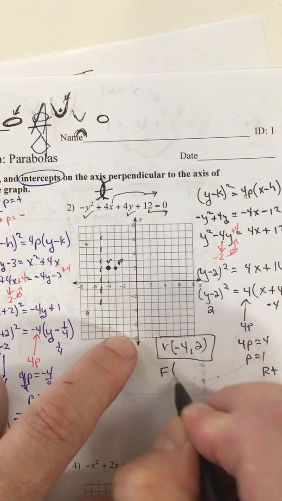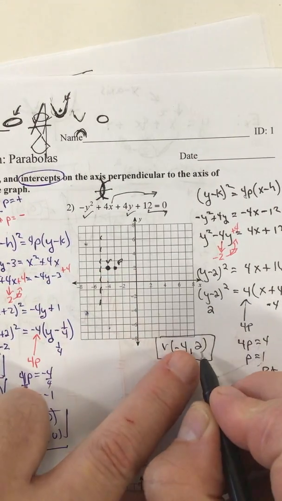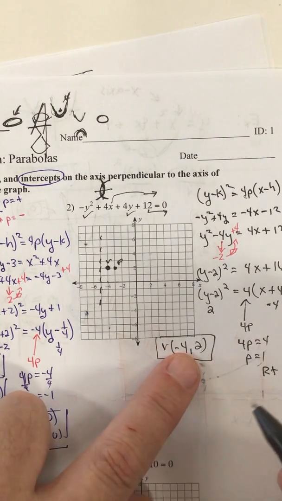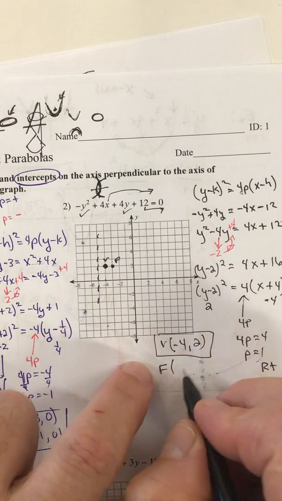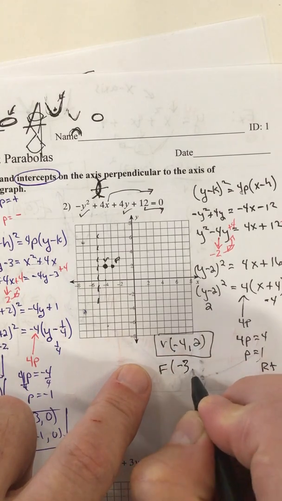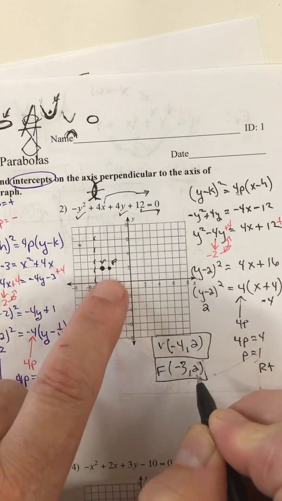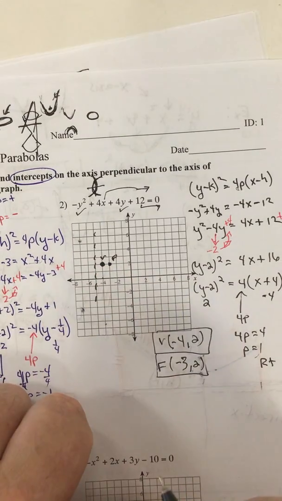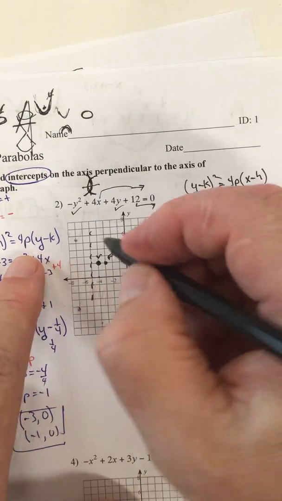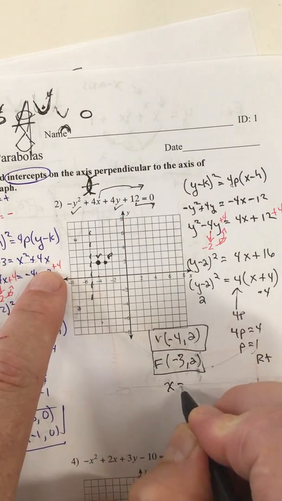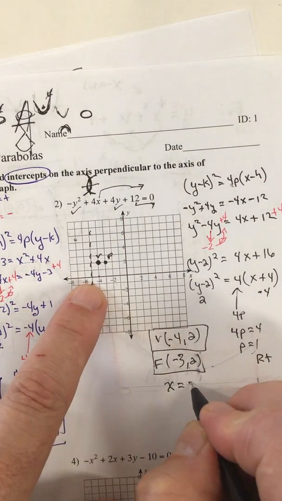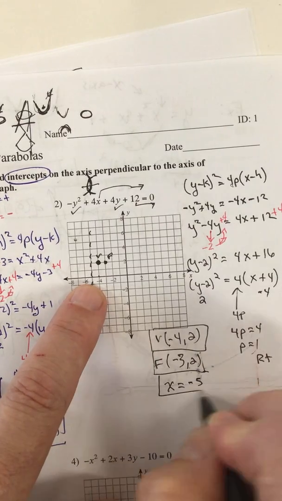So here's our focus, 1 unit to the right of -4, so it'll be at (-3, 2). That's that point right there. Now see the directrix is crossing the x-axis. So the directrix equation is x equals where it's crossing, at -5.